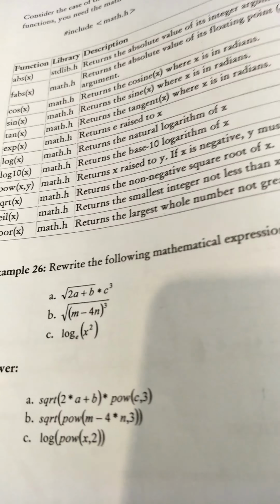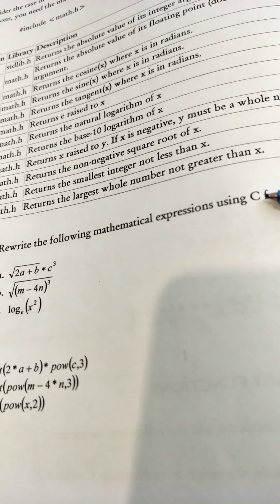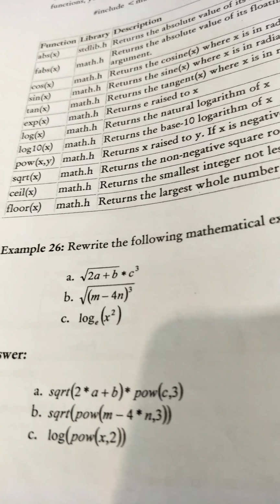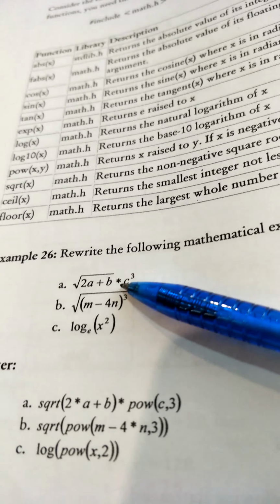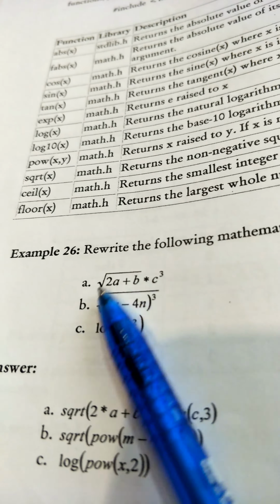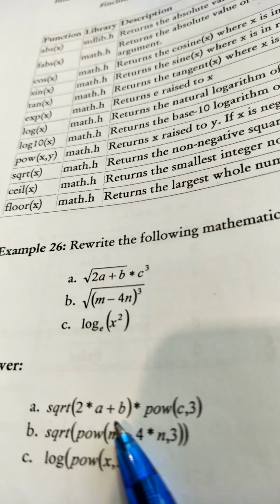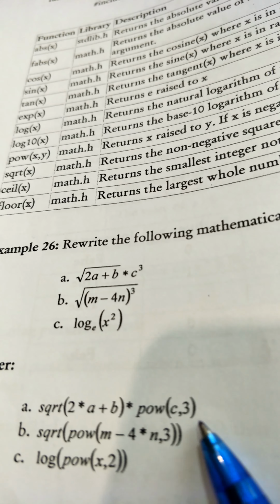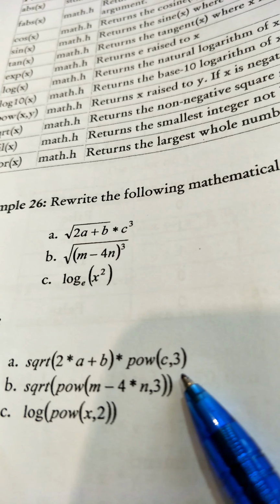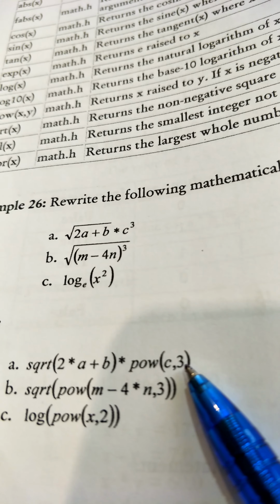And then this is how we write the mathematical expression using C. This is just a standard thing. I think you should know this. For square root, we have sqrt. You put in brackets a times b, and power c to the 3. So that's the way we write power c to the 3.